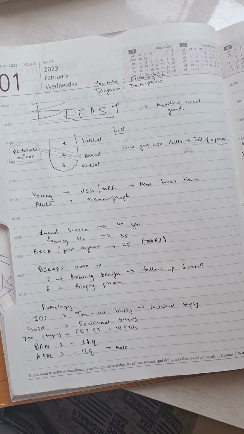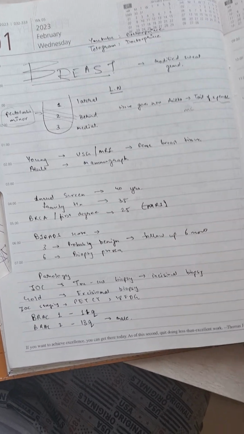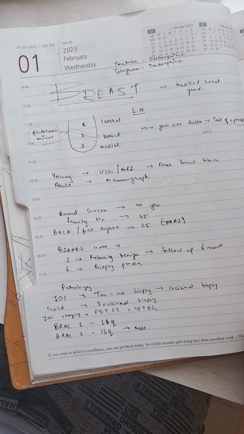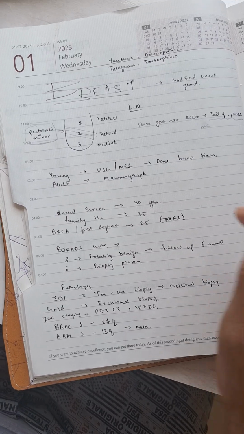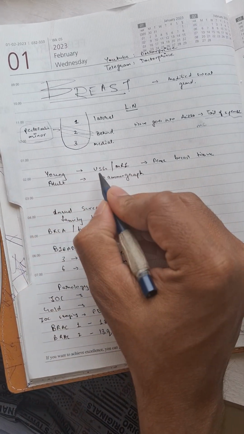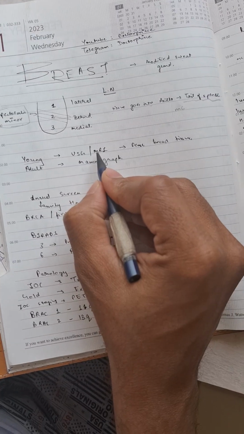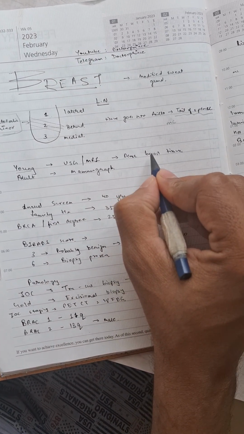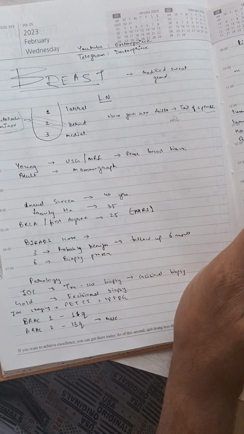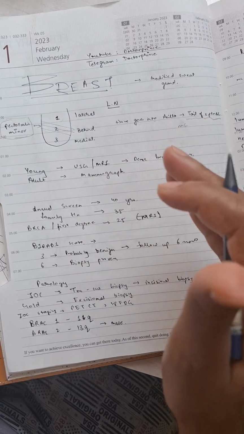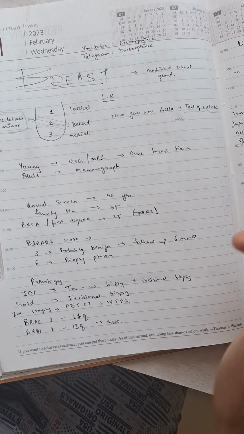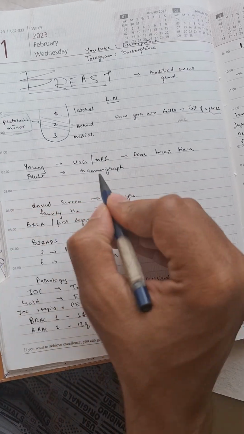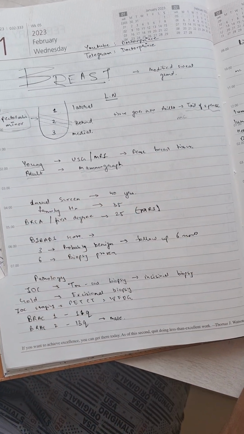Okay, so when a patient comes to the OPD and you have to check the breast, how will you do it? If the patient is very young, you have to do either USG or MRI. And what is the reason for it? Because a young patient has very dense breast tissue and you will not be able to differentiate between a lump and the normal breast tissue. And if the patient is an adult, you have to do a mammogram.